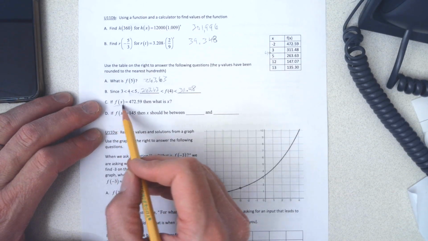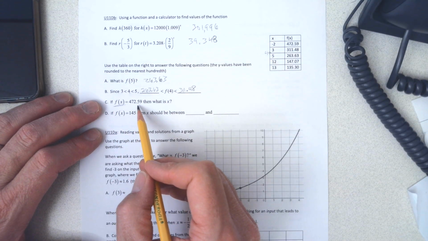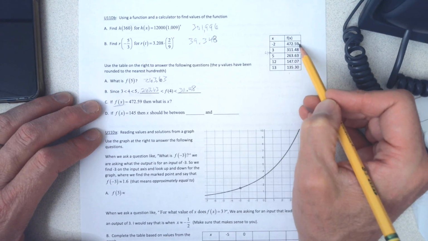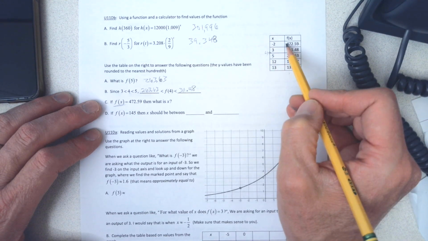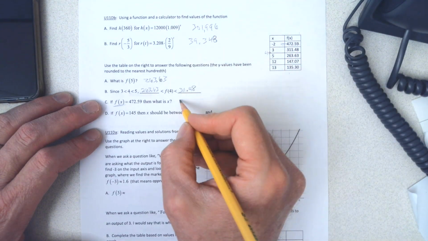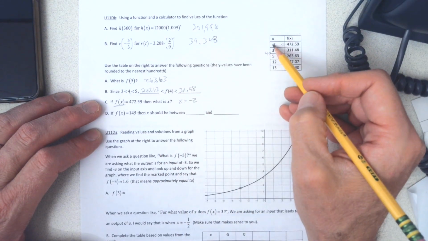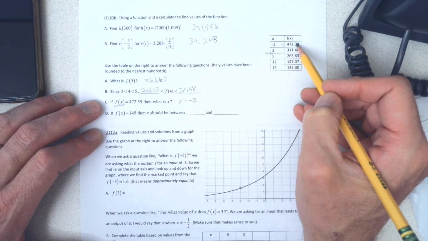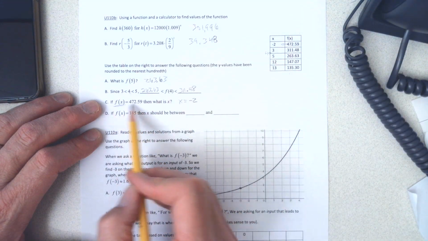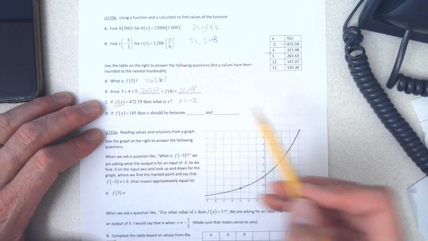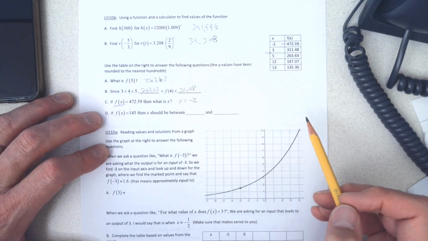If f of x is 472.59, so the f of x, 472.59 is right there, then the x that it must be referring to is the -2. That's paired with it. An input of -2 gives me an output of 472.59, and that's what this is asking. What do you put into this to get a 472.59 out?